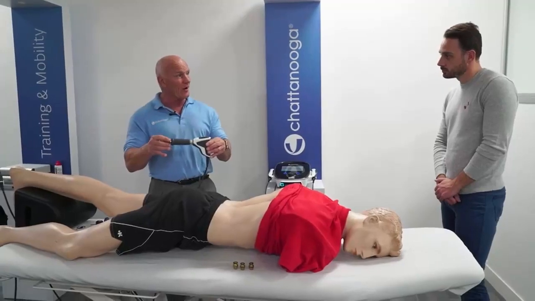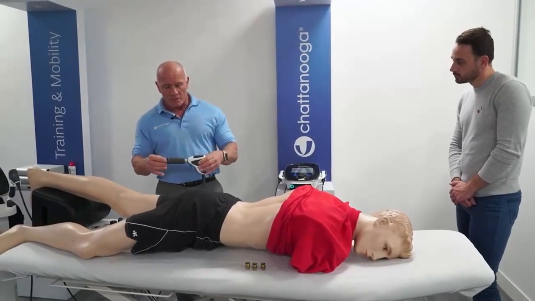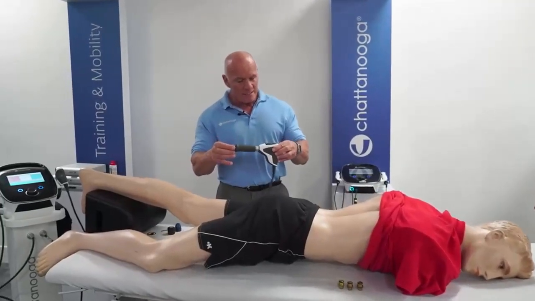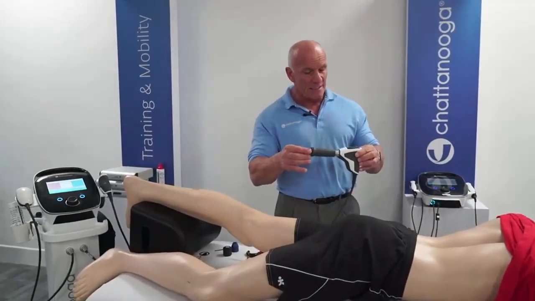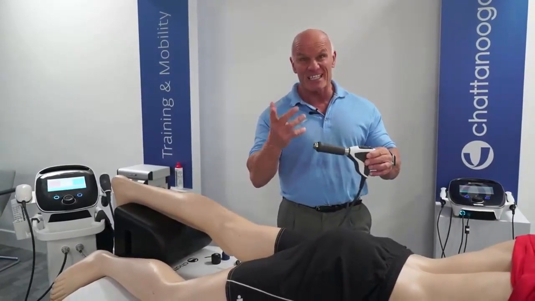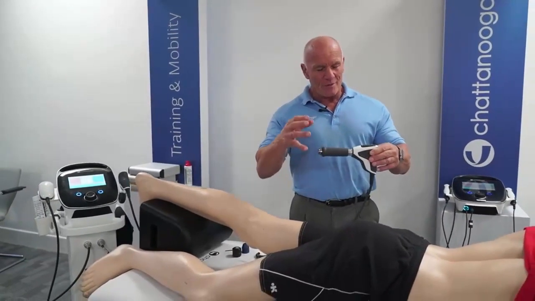So the most important thing when you enter the clinic in the morning is to put the kettle on. So that's an English thing. Get ready for your coffee, get ready for your tea.